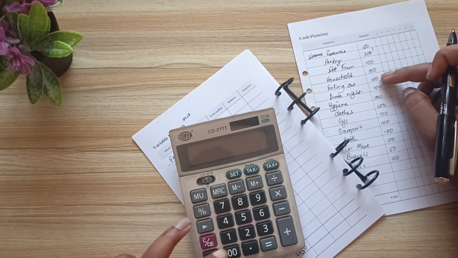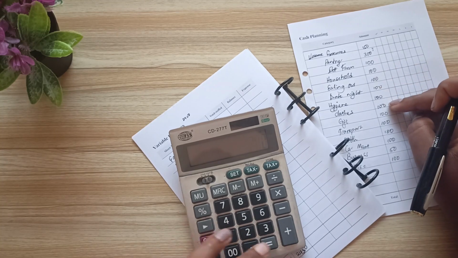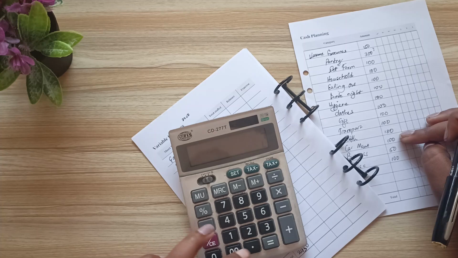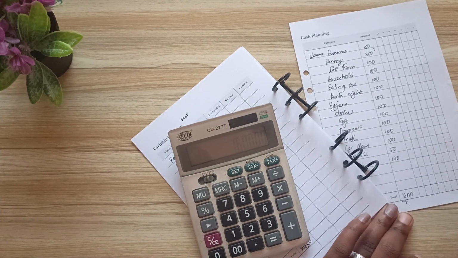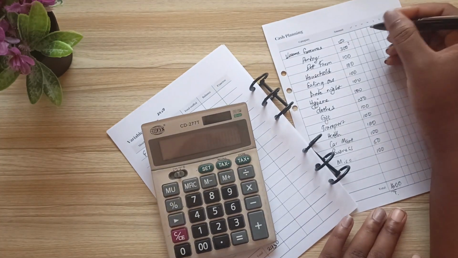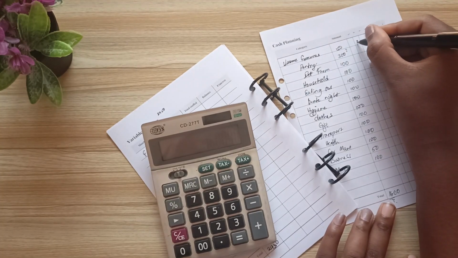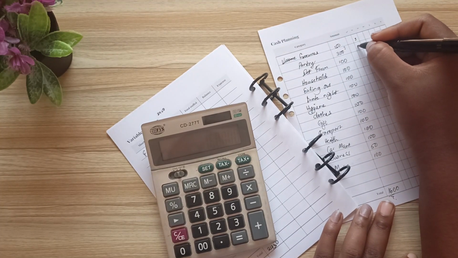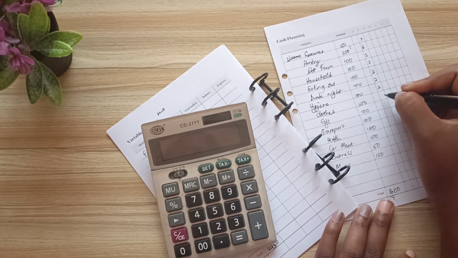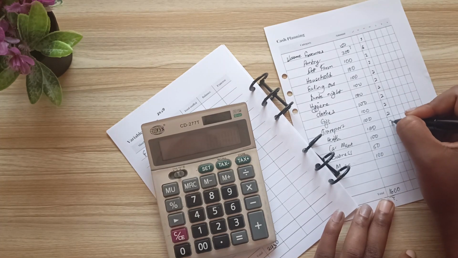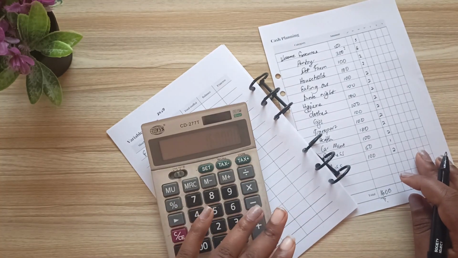Let's do this again. Okay, so I should be bringing this much. So now I do the denominations. 50s 3, 50s 6, 50s 2 for most of these. 1 here, 2 here. So now I know what denominations I get.